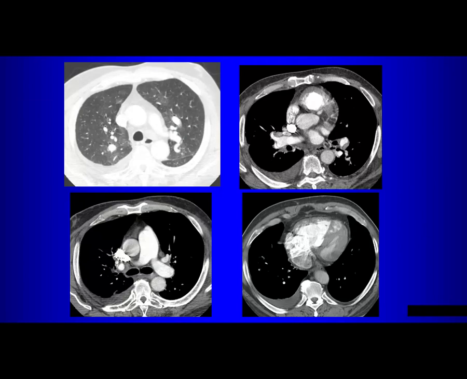So is there evidence of chronic PE in this case? First of all, does the patient have pulmonary hypertension? Yes or no? Yes. How do you know? How do you know the patient has pulmonary hypertension? The pulmonary artery is bigger than the aorta. Well, what is supportive evidence? What other supportive evidence would you look for?